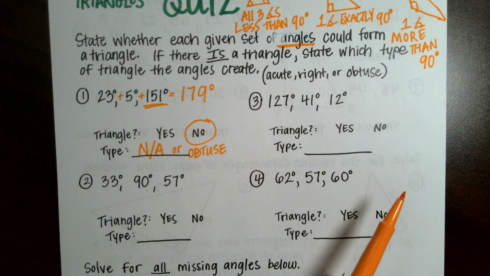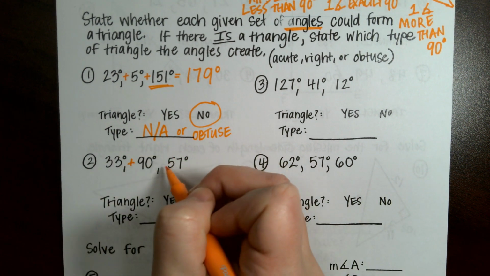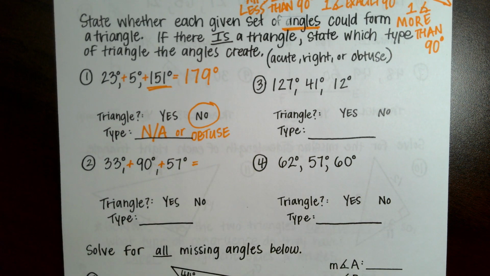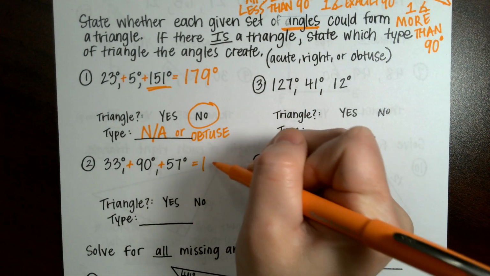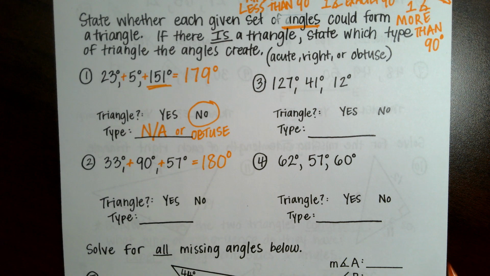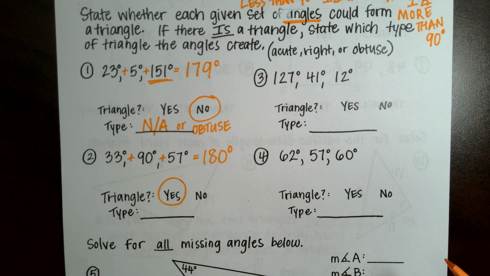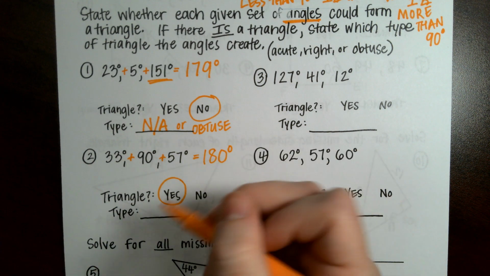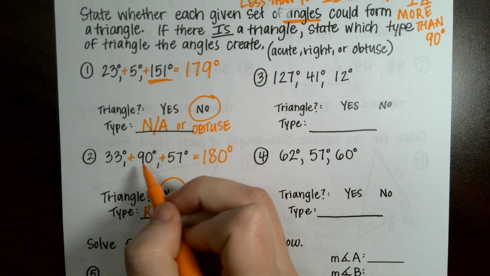All right. Number 2. We're going to add these together. Let's see what they do. What do they add up to? 180. So is it a triangle? Yes. What kind of triangle? Right. Good. Got a 90-degree angle. So that is a right triangle.